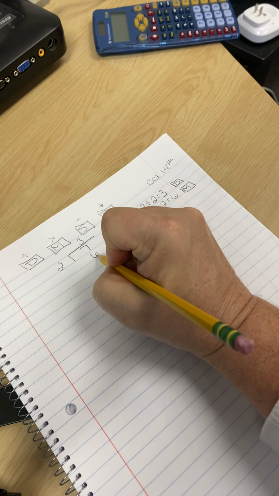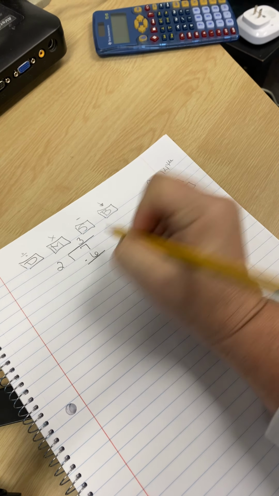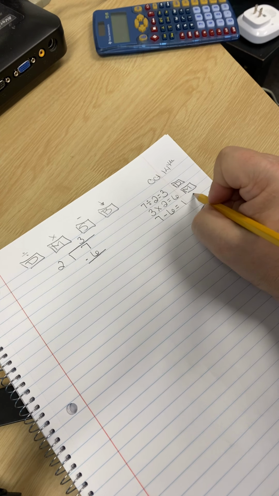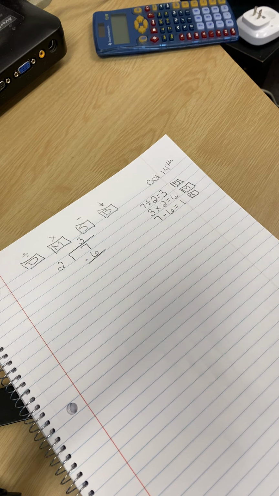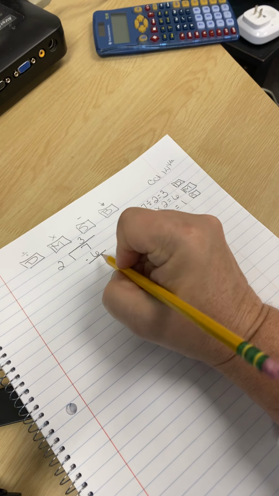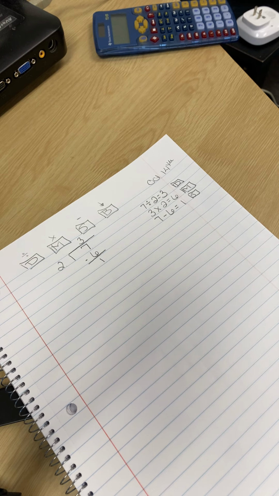I'm going to put my 6 underneath, which gives me 7 minus 6 for my subtraction. When I say 7 minus 6, I get a 1. I'm going to stop right here for a second. Now I'm at my bring down stage.